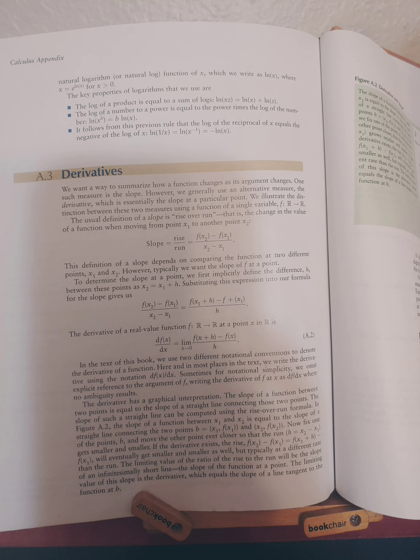The limiting value of the ratio of the rise to the run will be the slope of an infinitesimally short line, the slope of the function at a point. The limiting value of this slope is the derivative, which equals the slope of a line tangent to the function at B.